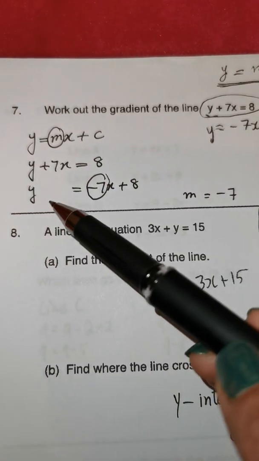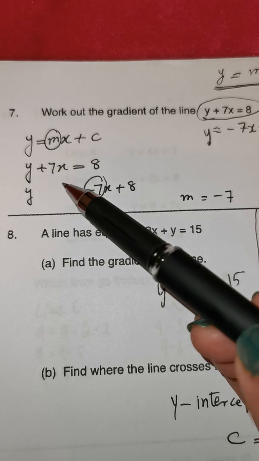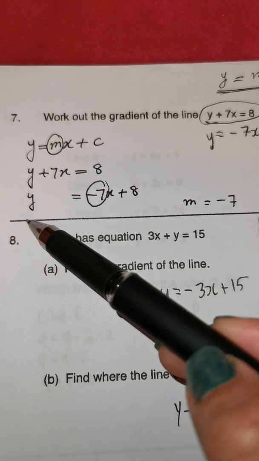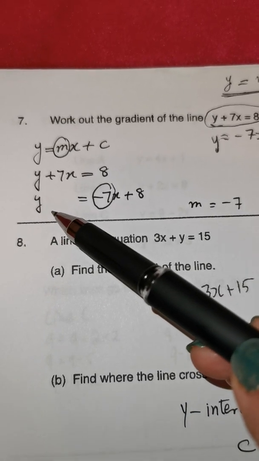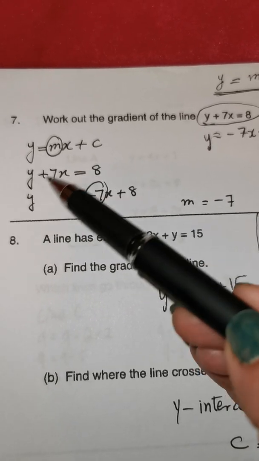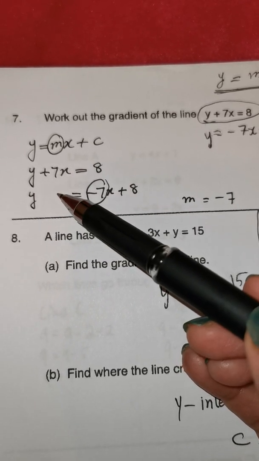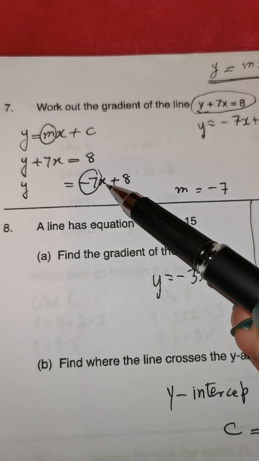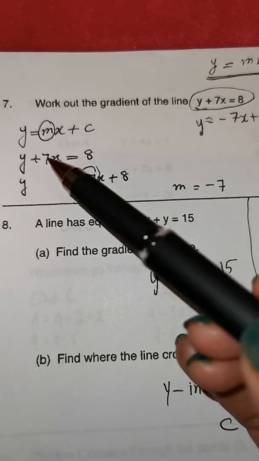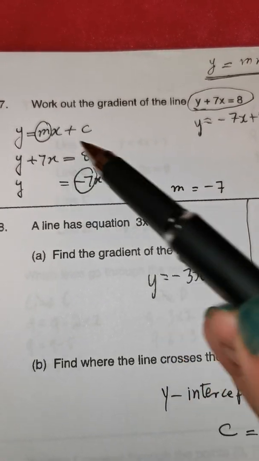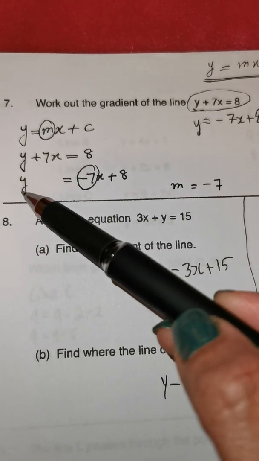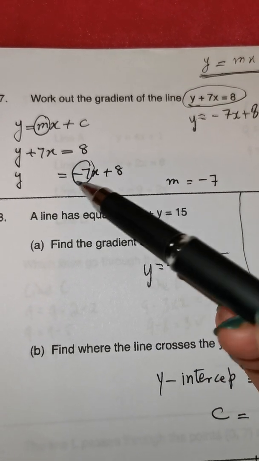I will take whatever is adding here to the other hand side, so that only y will remain on the left hand side. So this 7x I will subtract on both sides. Here 7x minus 7x will cancel each other, and here we have -7x + 8, right? Or in other words we can say that we take 7x to the right hand side. Now this equation takes the form y = mx + c.